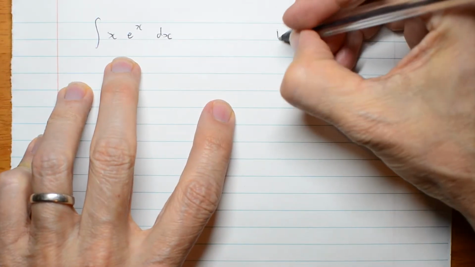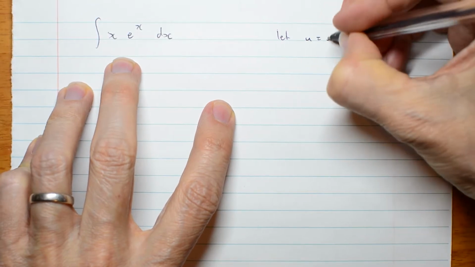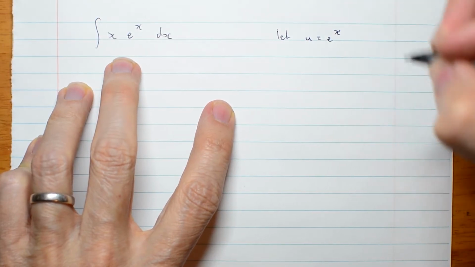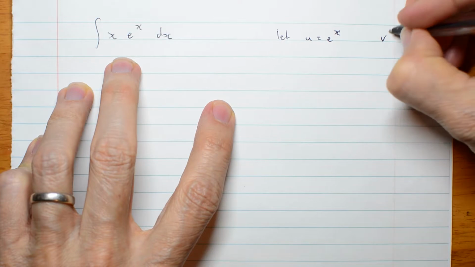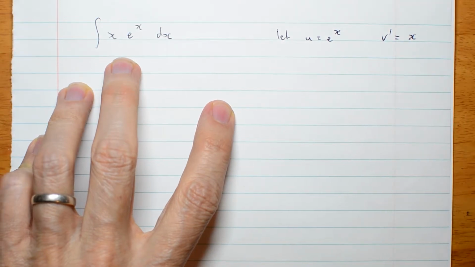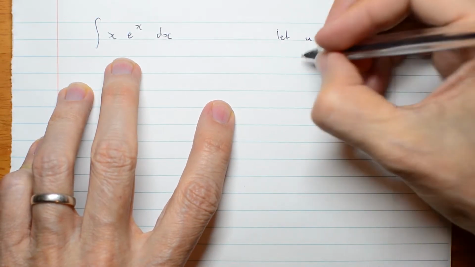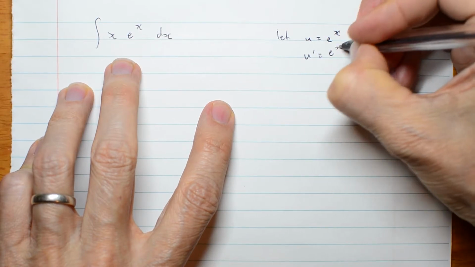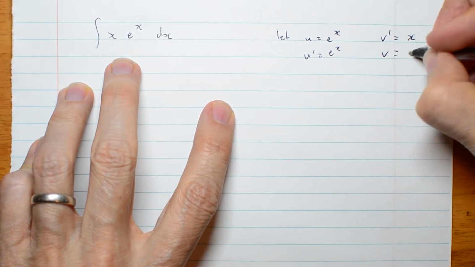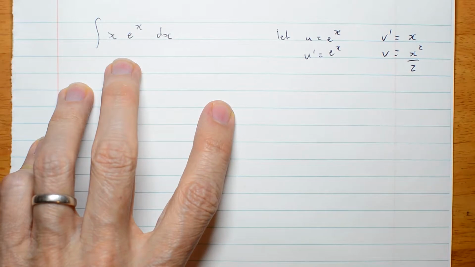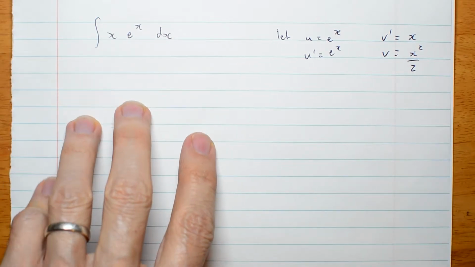Suppose you were to say, let u be e to the x, because it's easy to differentiate, and v dash be x. Then you might say, well, u dashed is just e to the x, and v must be x squared on 2. But look what happens if you try to use that.